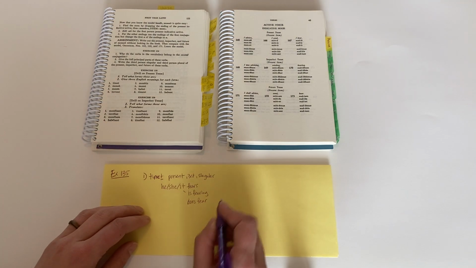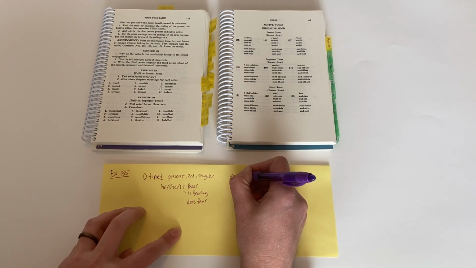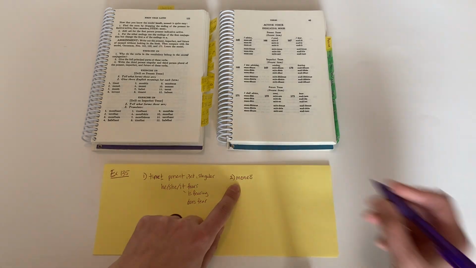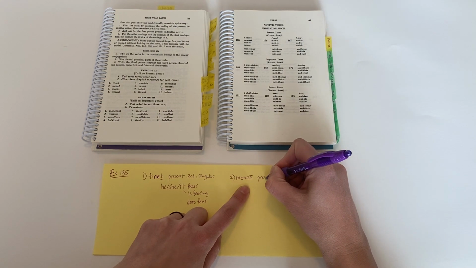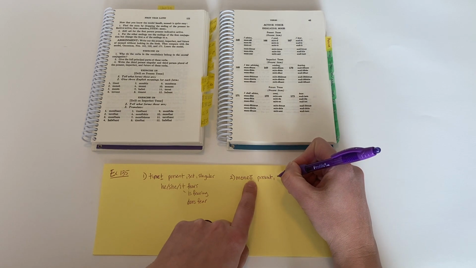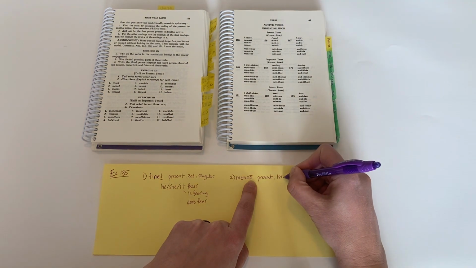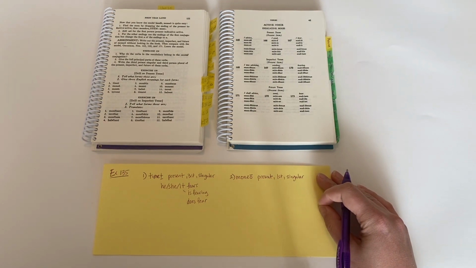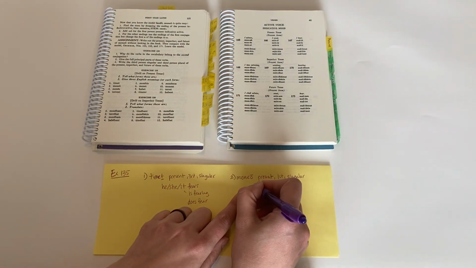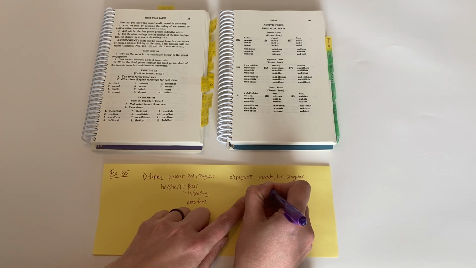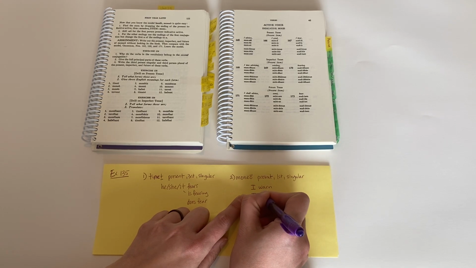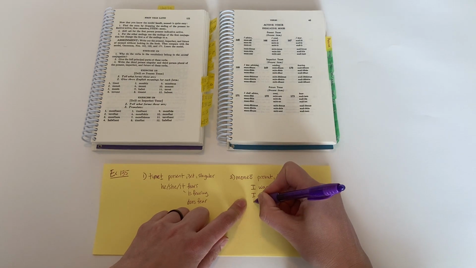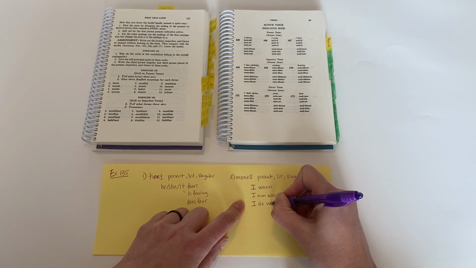Let's do one more, since we've already mentioned it. That's number two, moneo. Again, this is present tense. This O ending tells me it's first person and singular. And so it's going to be I. And the three different ways that we might translate this would be I warn, I am warning, or I do warn.